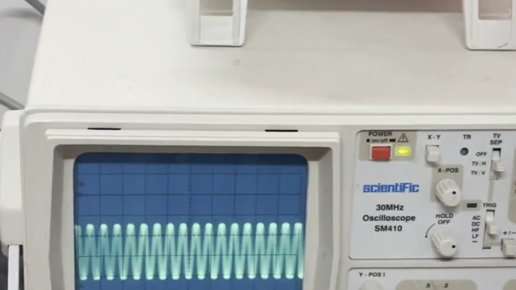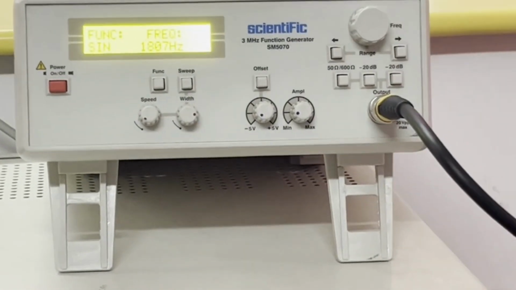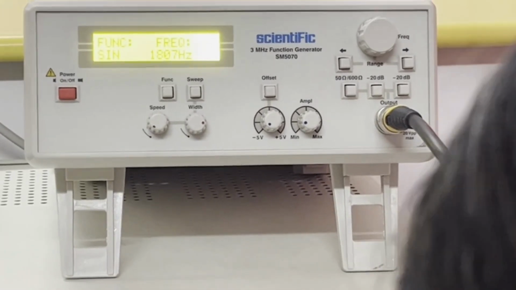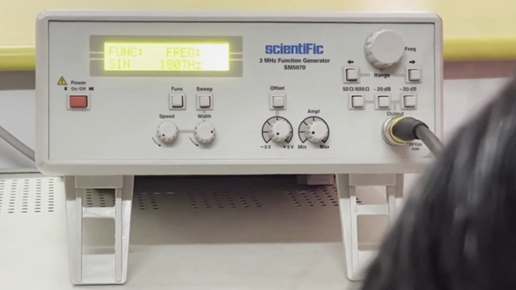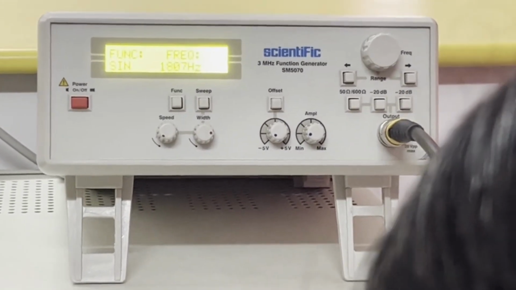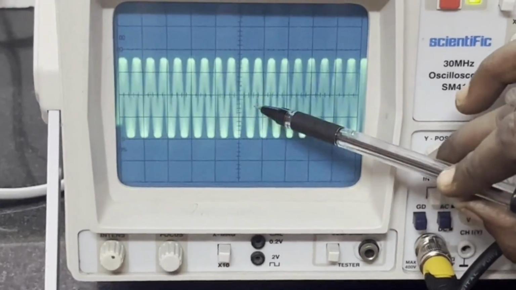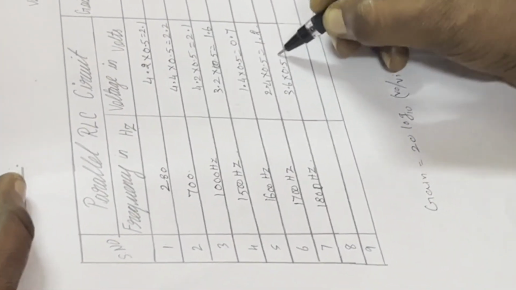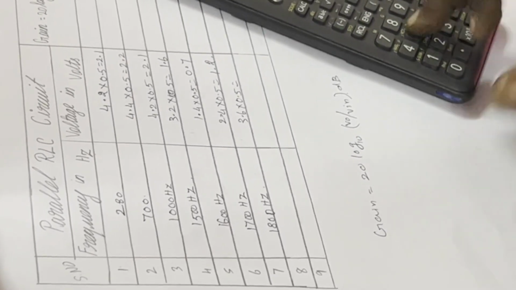Again I increased. I have to put 1800. Hold the signal at 1800 Hertz. See the level, 1, 2, 3, 3.6. So 3.6 into 0.5, we get 1.8.